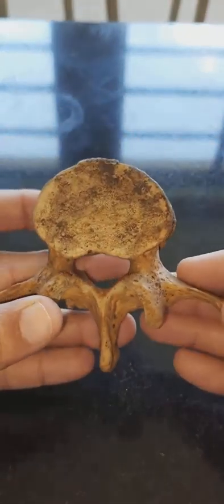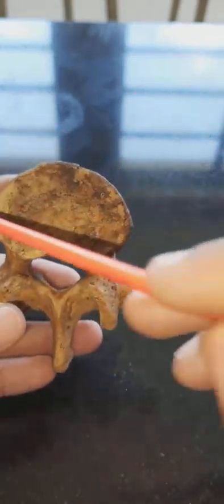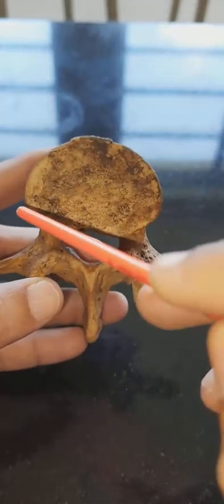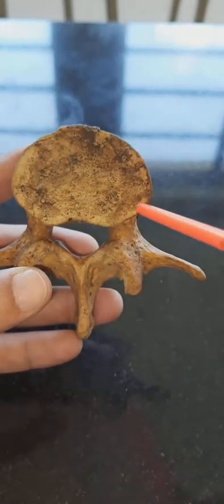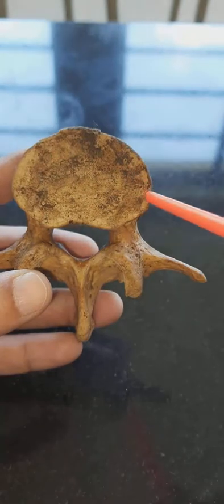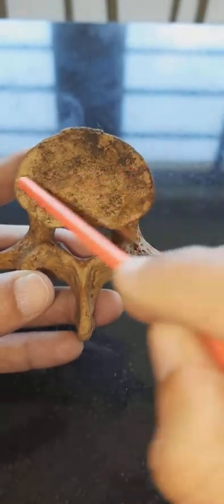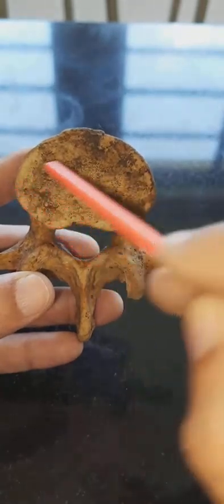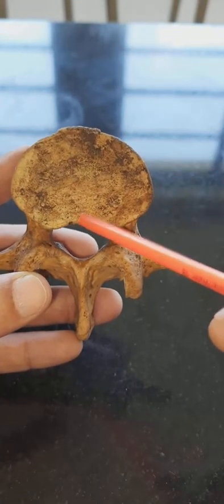Now let us discuss the parts of the lumbar vertebra one by one. First, let's see about the body of the lumbar vertebra. This is the large, massive, reniform or kidney-shaped body of the lumbar vertebra. Here you can see that the transverse diameter is more as compared to the antero-posterior diameter.